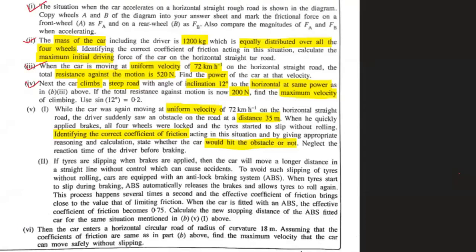Right. So let us go for the second problem. So this was done. Let us go for the second one. In this, they're saying if tires are slipping when brakes are applied, then the car will move a longer distance in a straight line without control, which can cause accidents. If it starts slipping even after we apply the brake, it's going to be an issue.